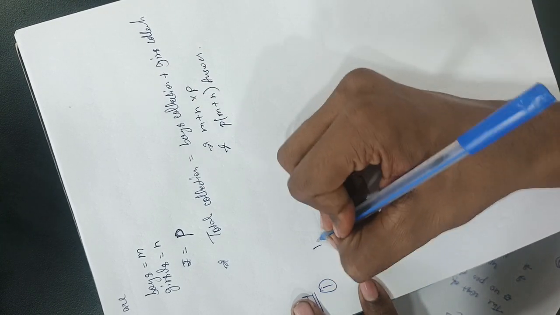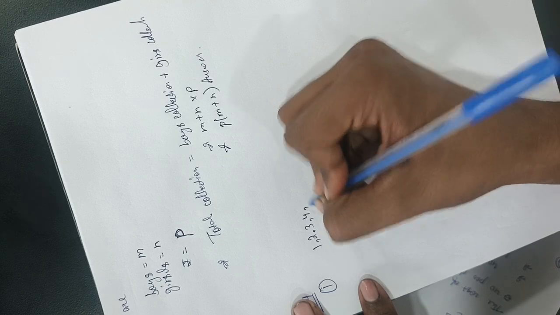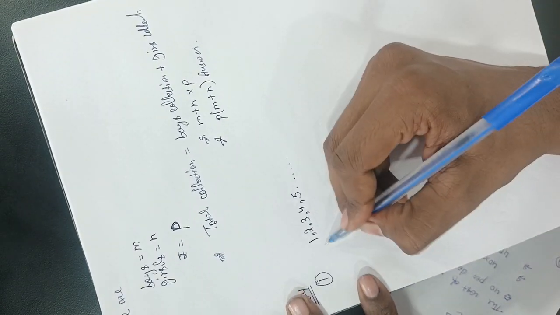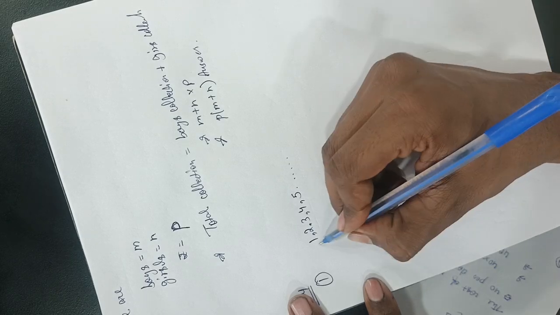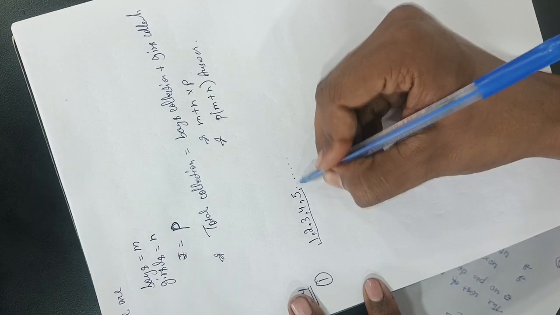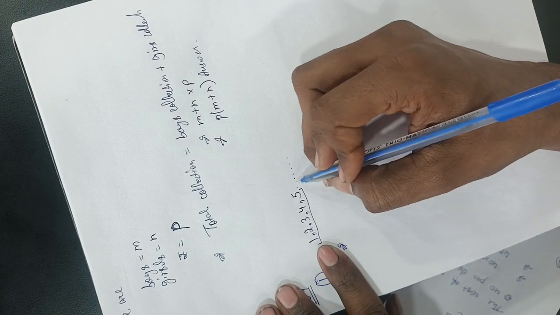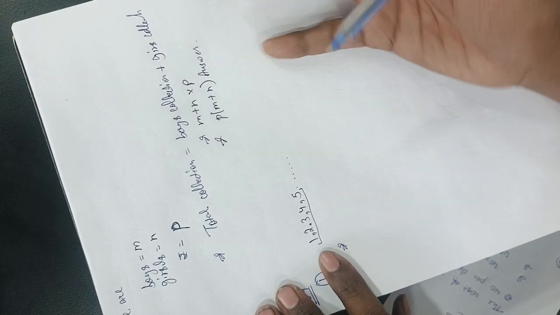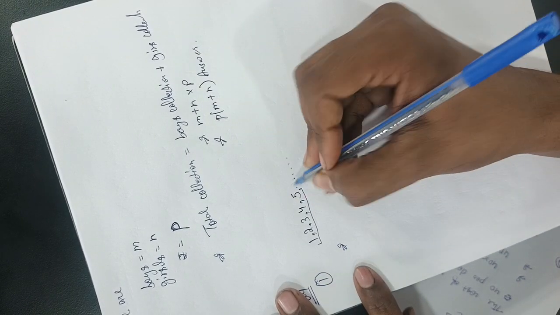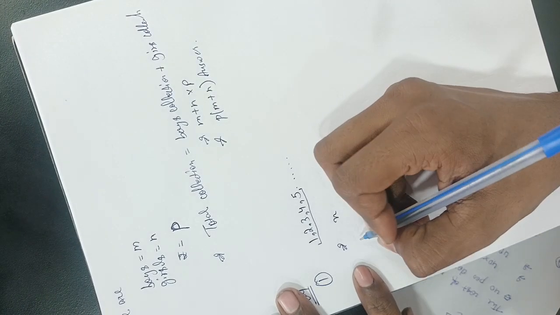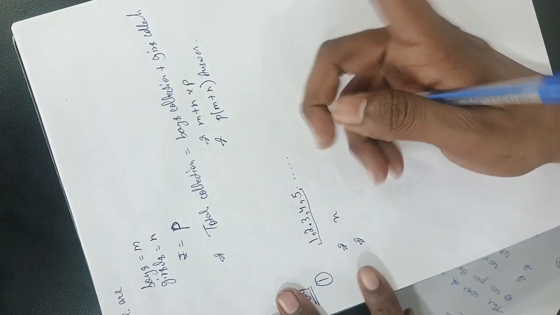The terms given are 1, 2, 3, 4, 5, dot dot dot. Here we can see there is no difference. This is a repeating serial form, 1 2 3 4 5 6. So if you have to find the n number of terms, the answer will be n only. Okay, and next it is saying you have to find the 11th and 12th term.